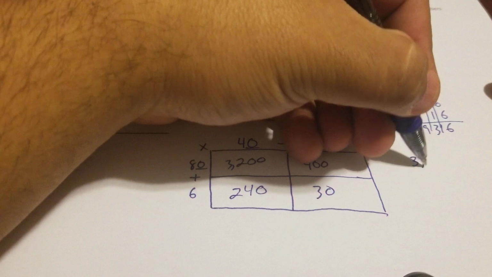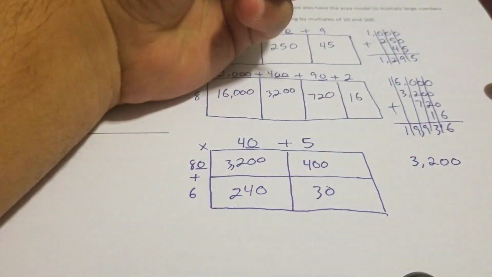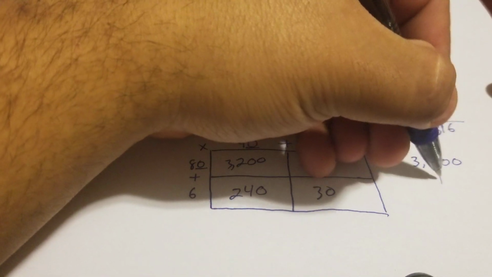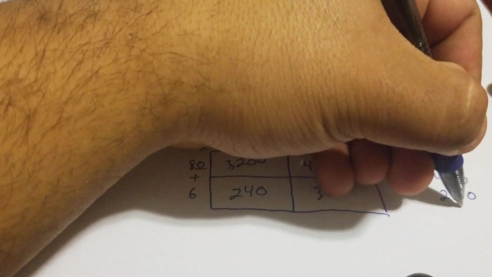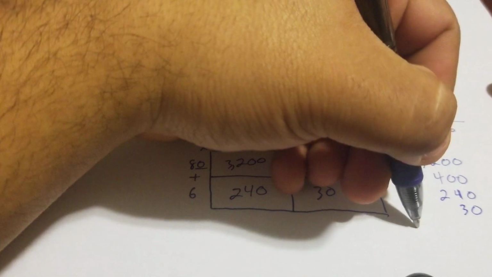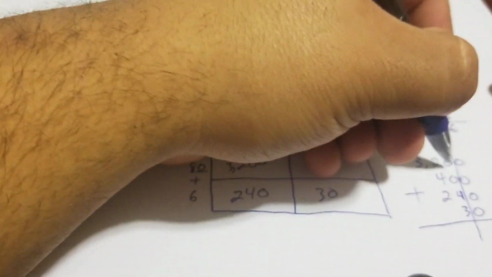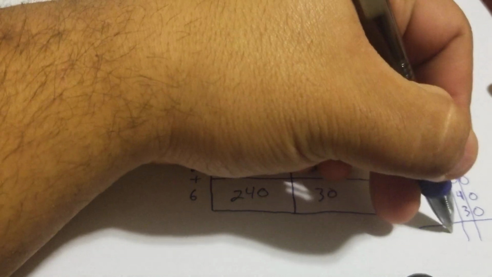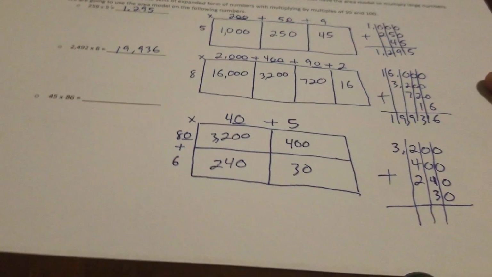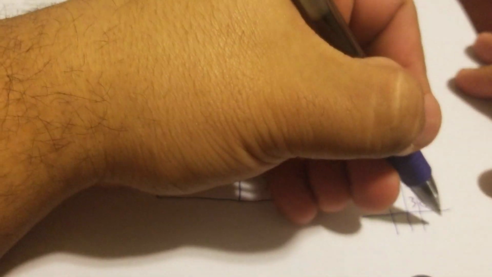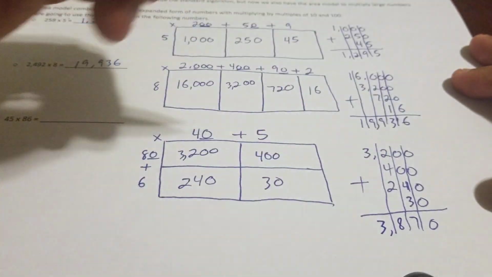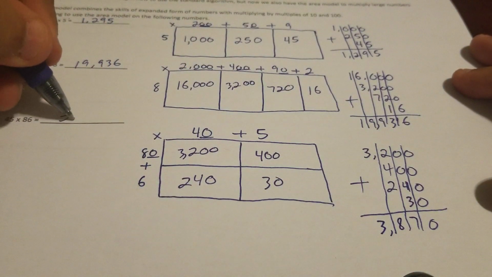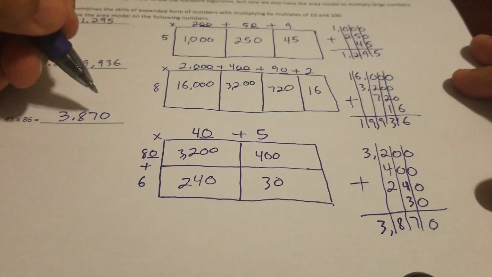We go ahead and add. 3,200 plus 400 plus 240 plus 30. They're all zeros, so we just bring the 0 down. This is 7, 8, and our answer would be 3,870.